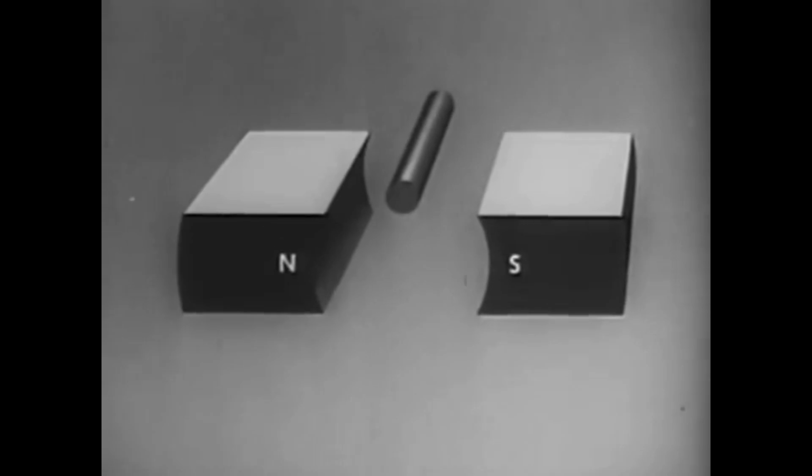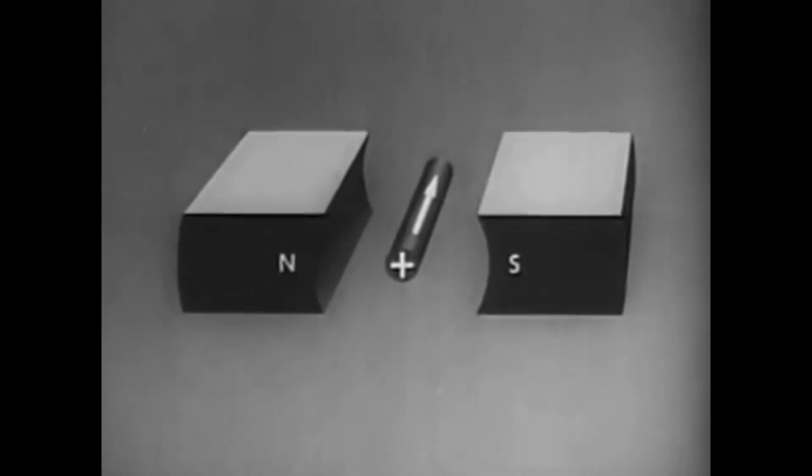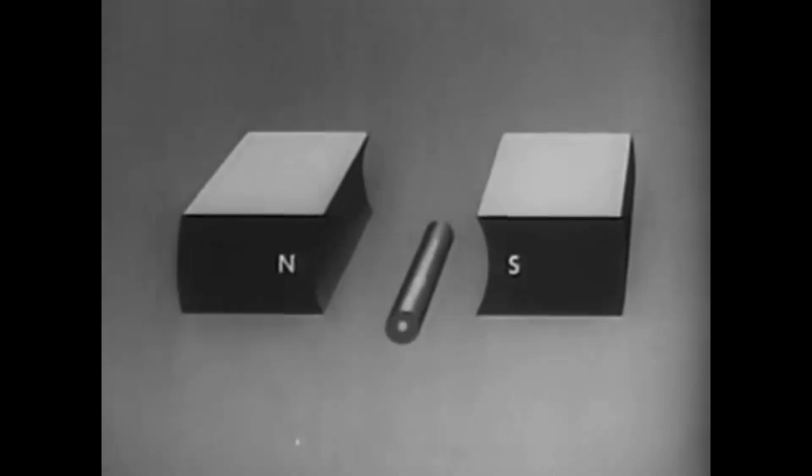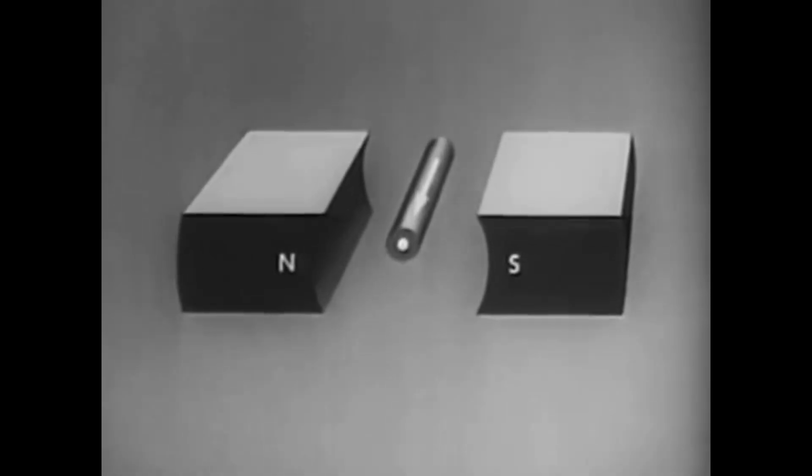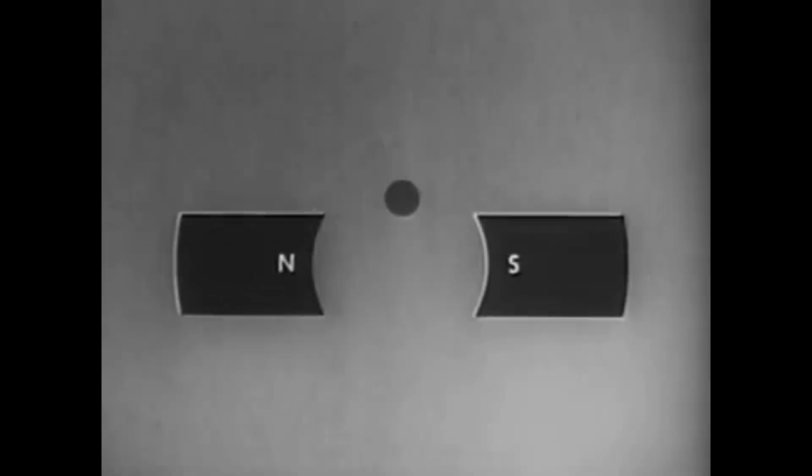To illustrate the direction of current flow, the conventional symbols will be used. Current flowing in the conductor away from us is represented by a cross, toward us by a dot. However, moving a conductor in and out of the field in this straight reciprocal fashion is awkward and impractical.